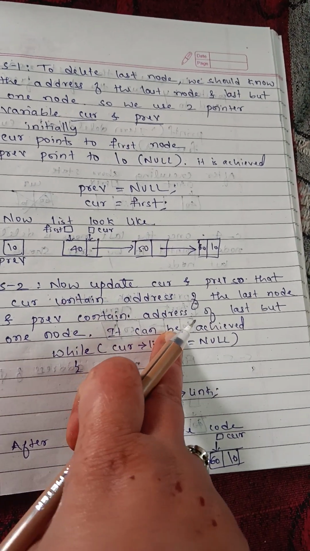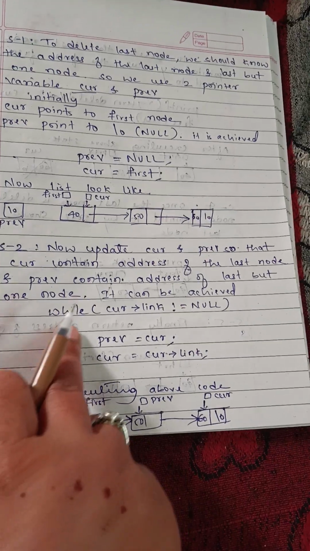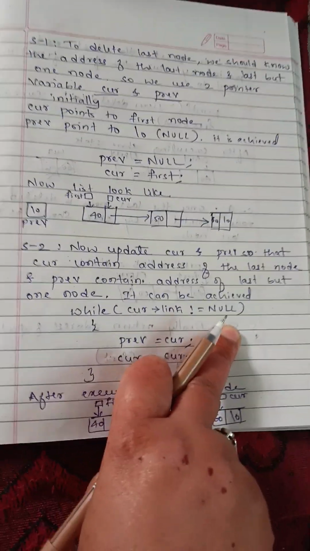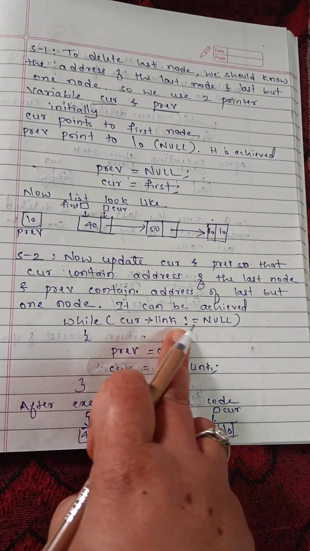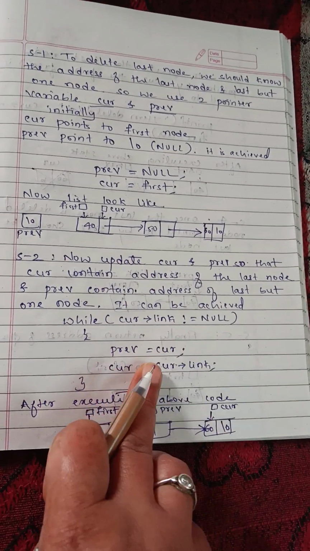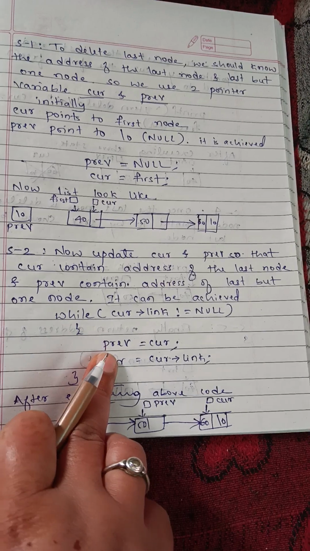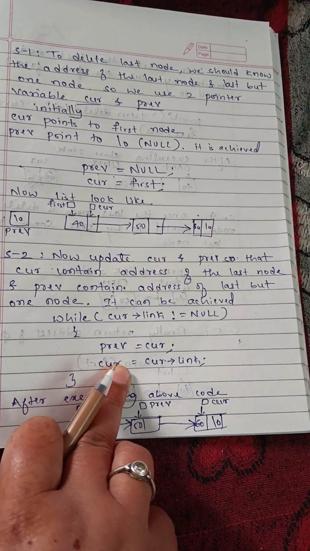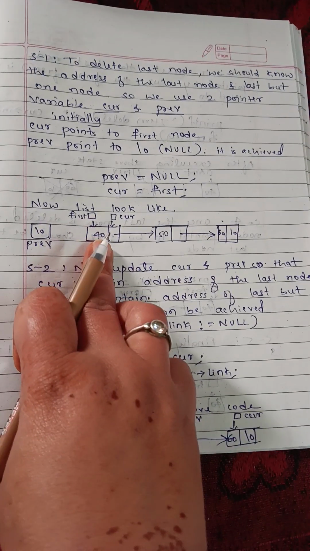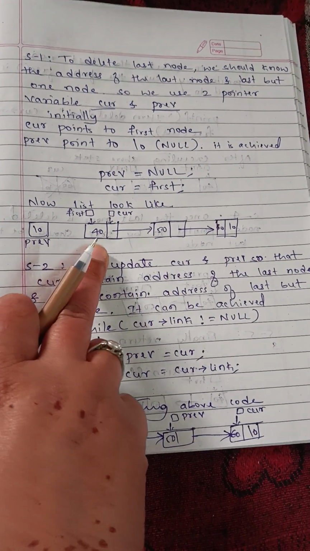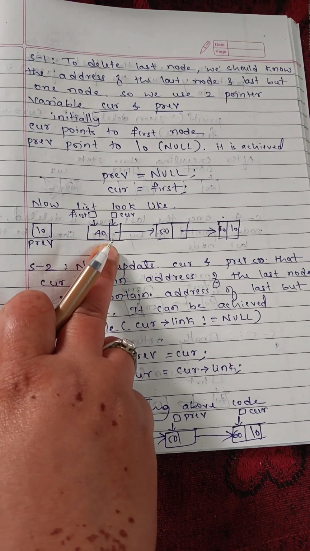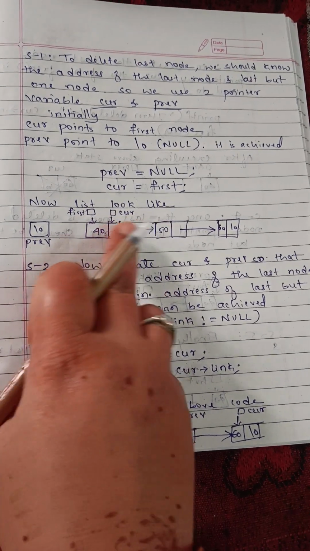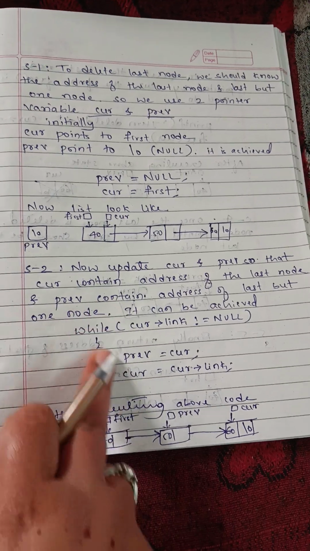How do we write the code? While current of link not equal to null, previous equals current, then current equals current of link. See here first: is current of link not equal to null? No, current of link is not equal to null, so the current moves further and enters the loop.